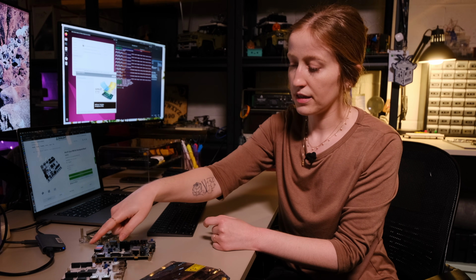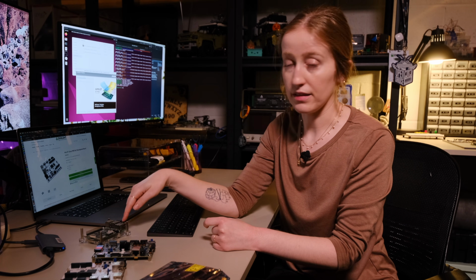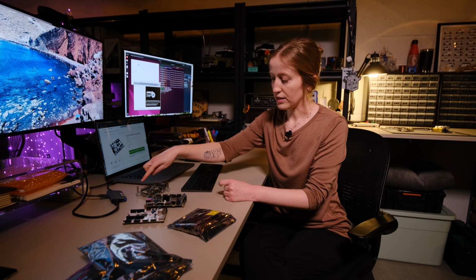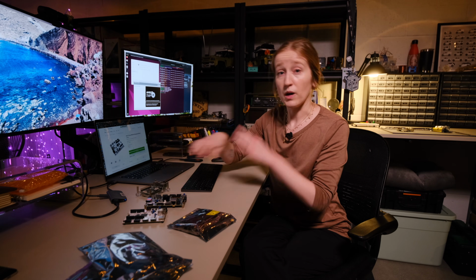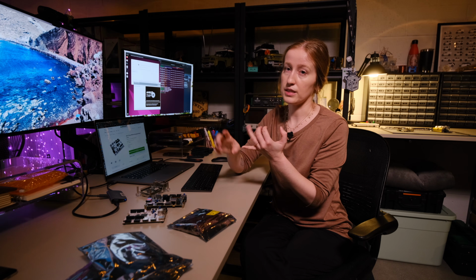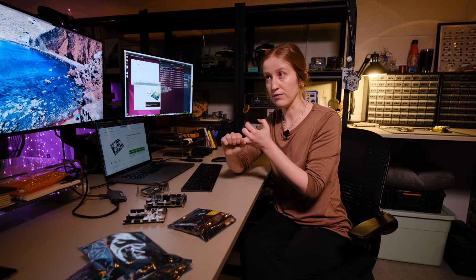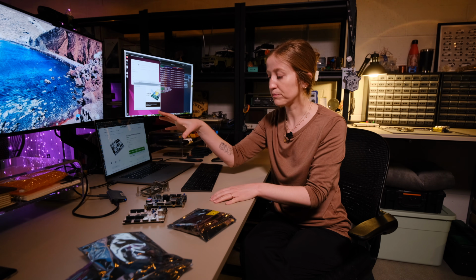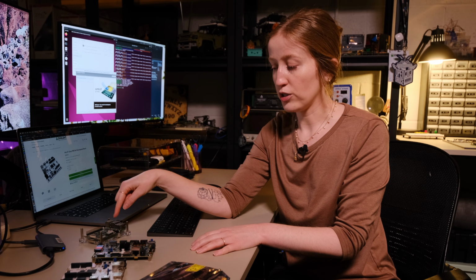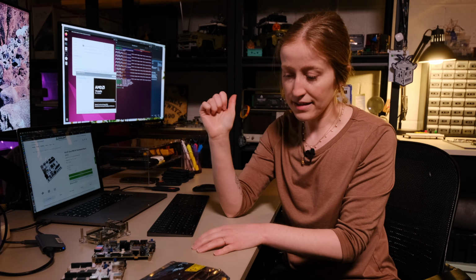I really like the Arty Z7 and the Zynqberry because the Zynqberry has the 40-pin Raspberry Pi GPIO with the same pinout as the Raspberry Pi, so the grounds are in the same place, and the 5 and 3.3 volt power is in the same place. So I was actually able to create firmware images for this using my Raspberry Pi hats.